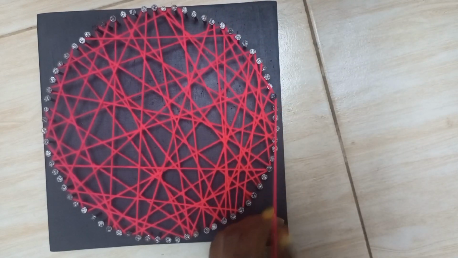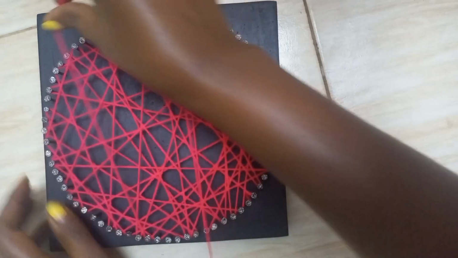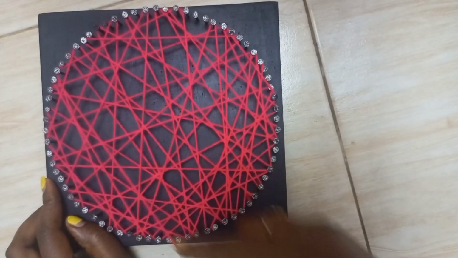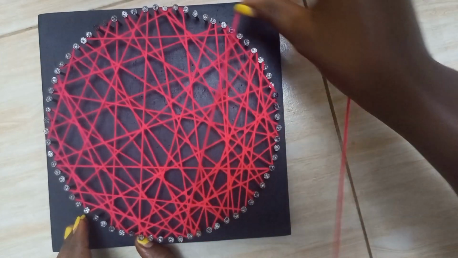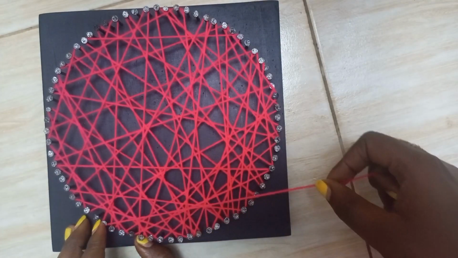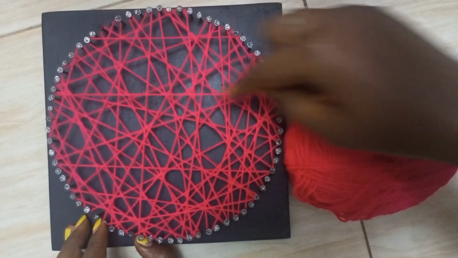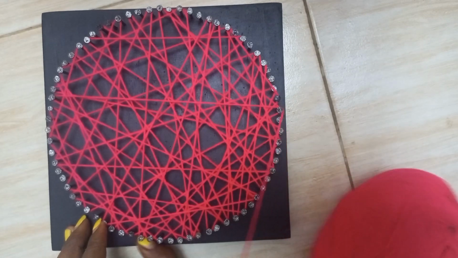It's just a lot. If you want, you can stop at this stage. And if you want, you can also proceed until you cover more black spaces. It really depends on what you want. Depends on how you see your work. It depends on the client's order. It depends on what you desire, what you're trying to achieve.